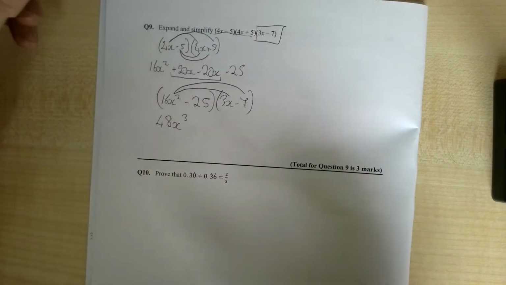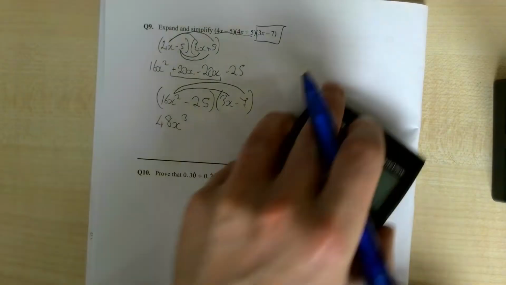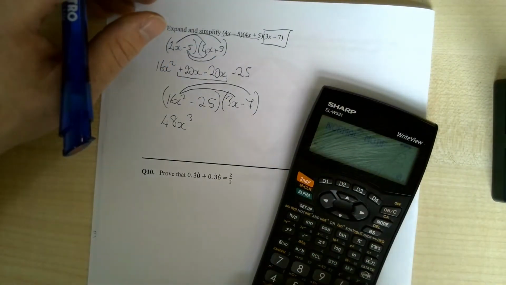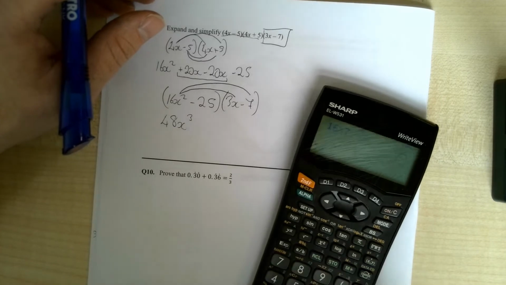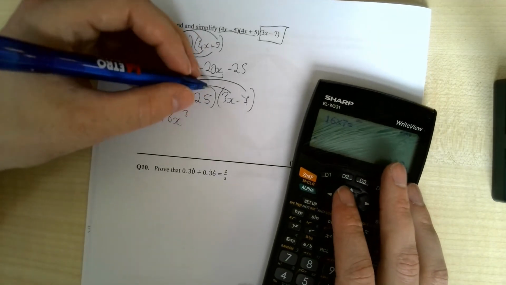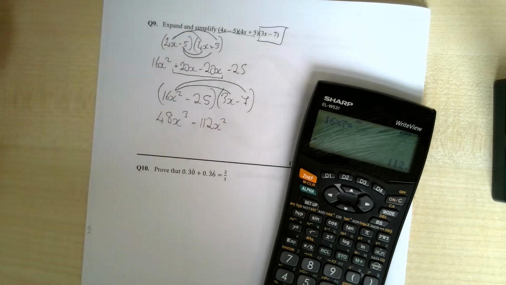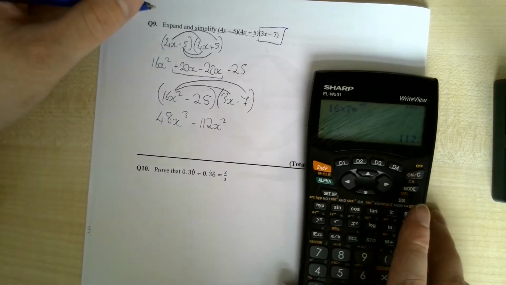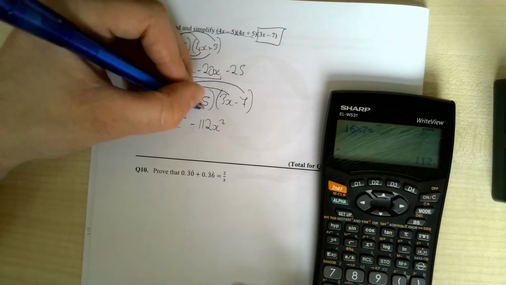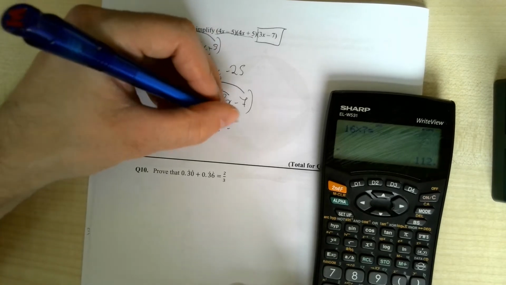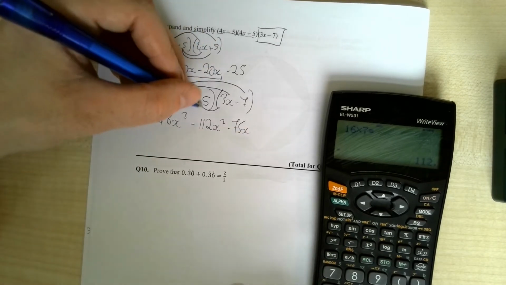16x squared times the minus 7. We'll do this on the calculator to make sure. So 16 times 7 is equal to 112. So that's minus 112x squared. Now we've got minus 25 times 3x is minus 75x.